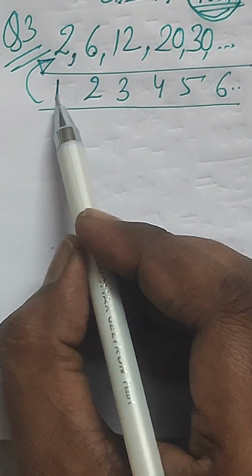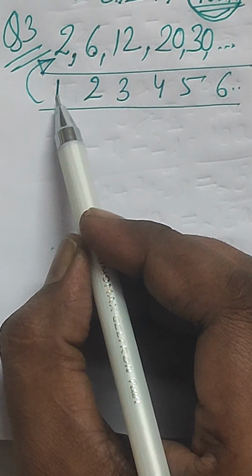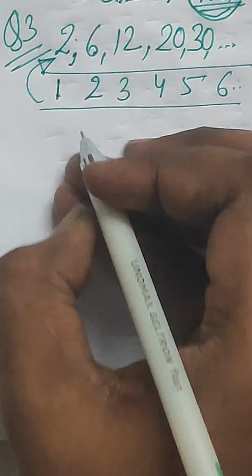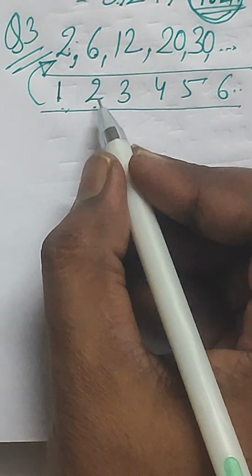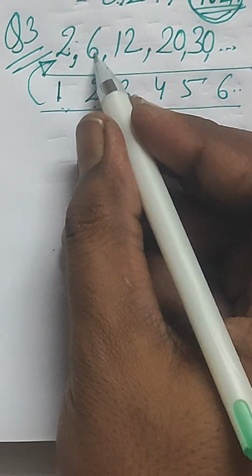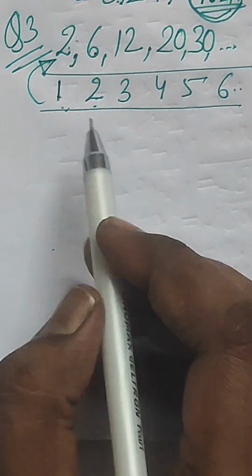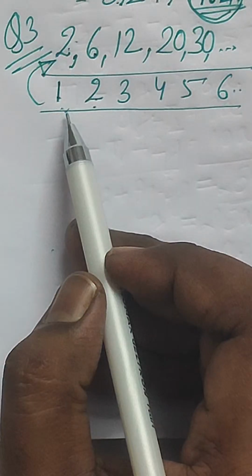So from 1, you can see 1 plus 1 is 2. So that is okay. But if we take the second number, then 2 plus 2 is 4, which is not coming as 6. So this is not valid. Think something different. Then what will we think?